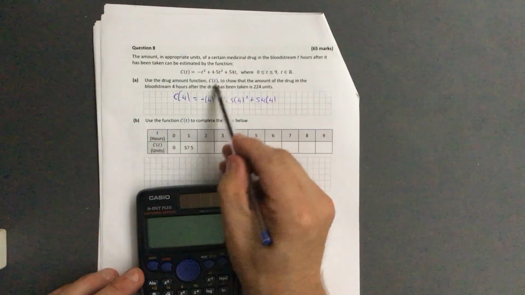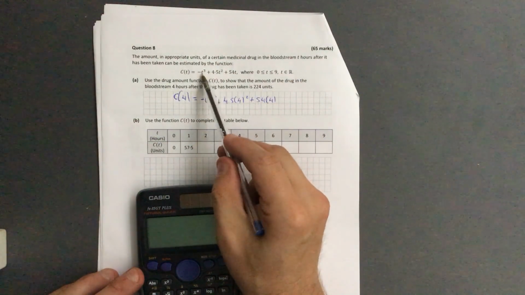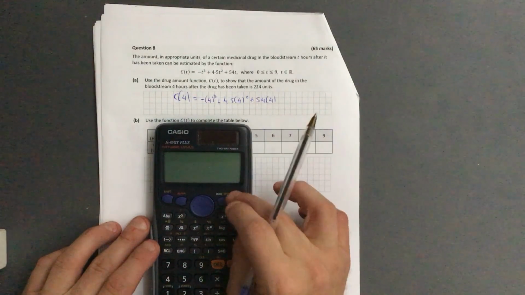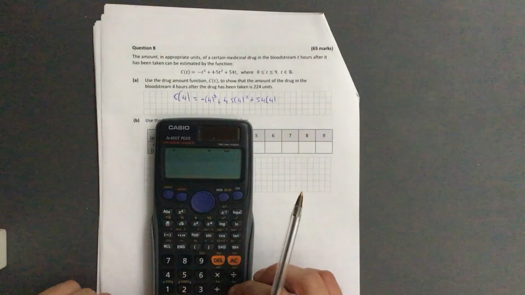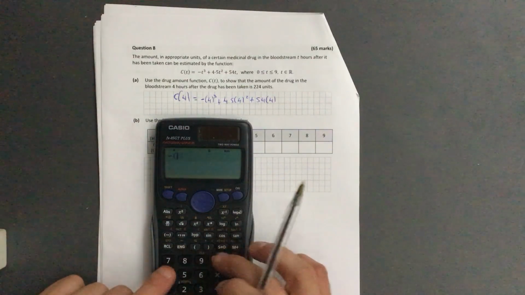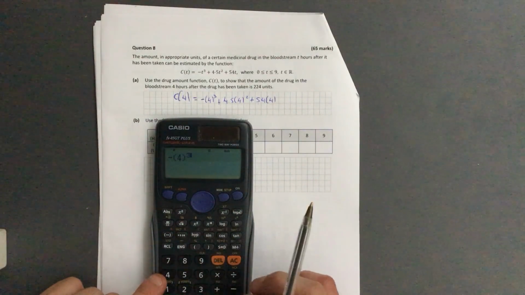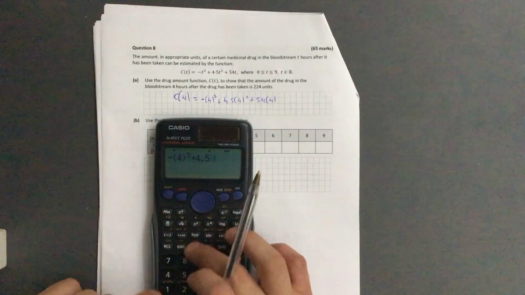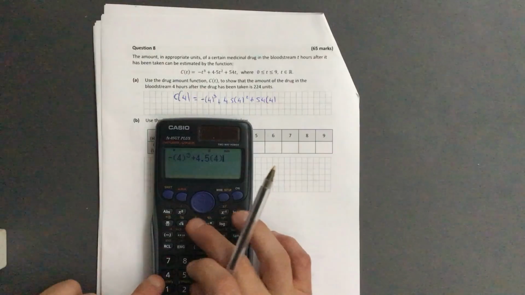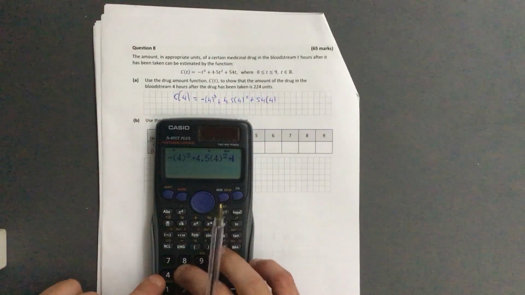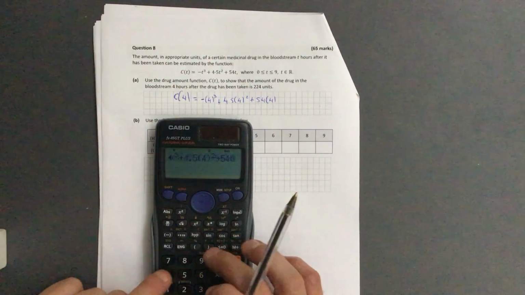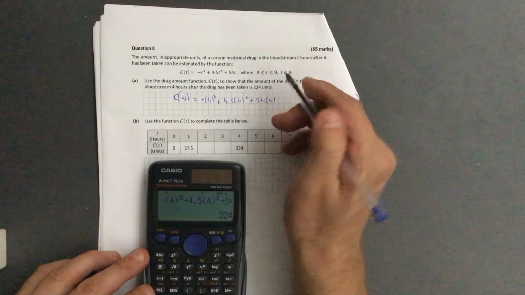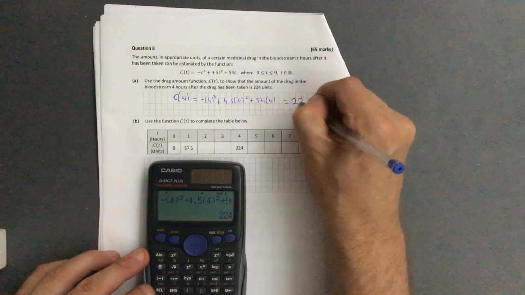This is the exact same as the function, except you're substituting t for 4. In my calculator, I can put this function in: minus bracket 4 cubed plus 4.5 bracket 4 squared plus 54 times bracket 4, which is equal to 224, and that is correct.